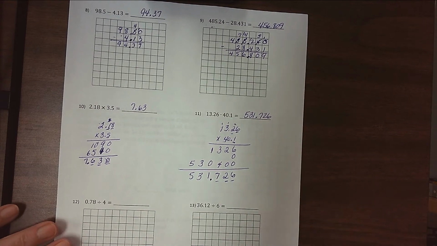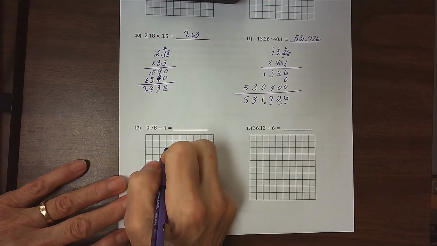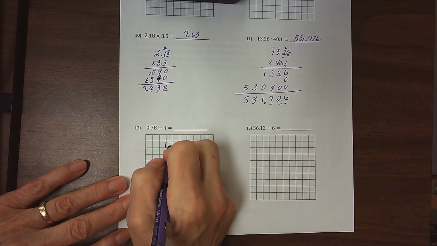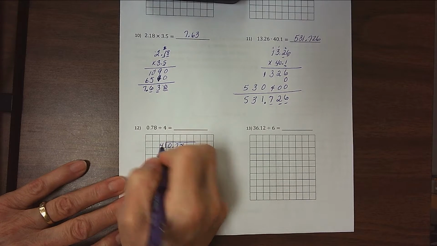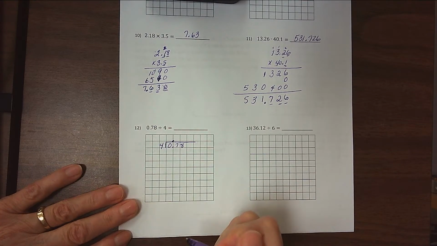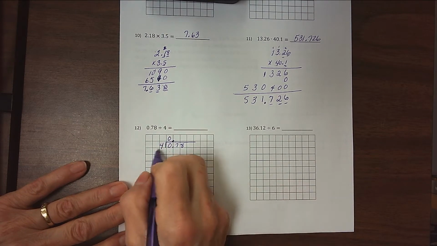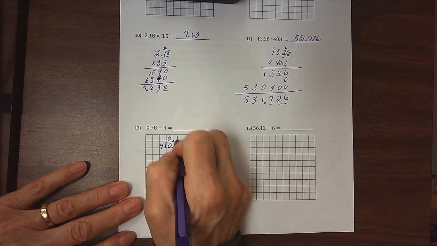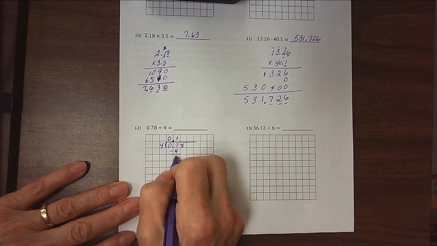All right, now we're going to move on to that division. Okay, so remember the first number goes in the house. So this is 0 and 78 hundredths. And the second number goes out of the house. Bring our decimal straight up. There's no decimal out here to have to swoop, so don't worry about that. 4 divides into 0, 0 times. 4 divides into 7 once. 1 times 4 is 4. Subtract 4 from 7, we get 3.